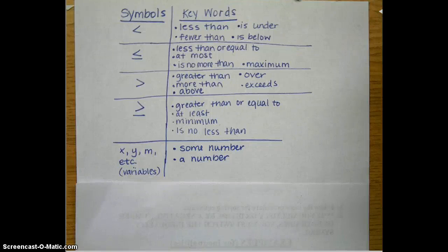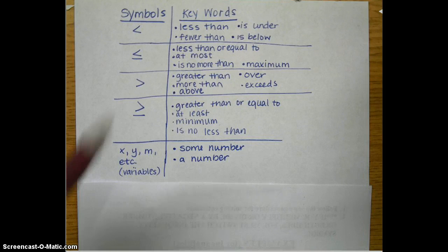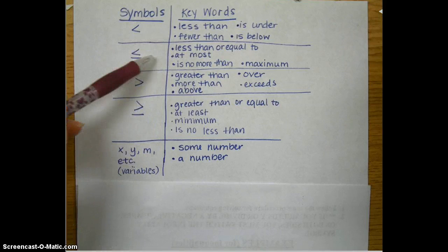Alright, hey guys, this is Miss Gardner, and this video is going to be about translating word problems into inequalities. What you have on the screen right now is probably something you might want to jot down in your notebook, and you can always pause the video to do that. It's just the symbols and then the keywords for each inequality symbol.